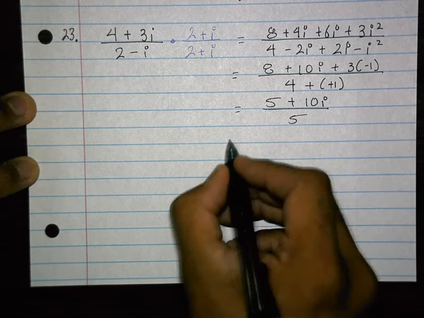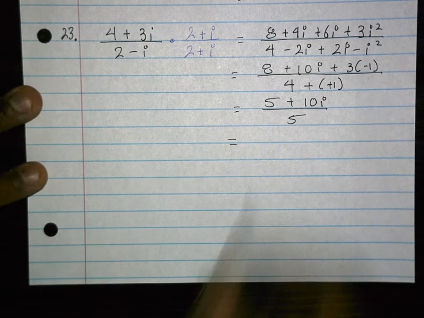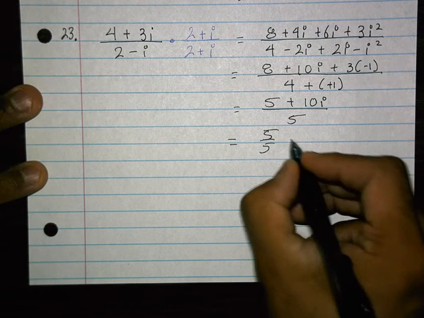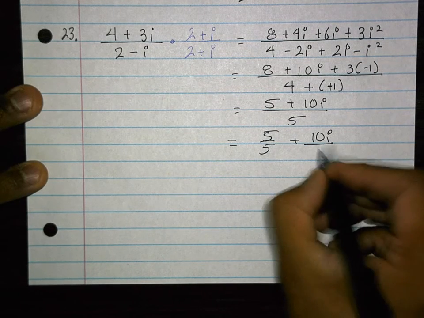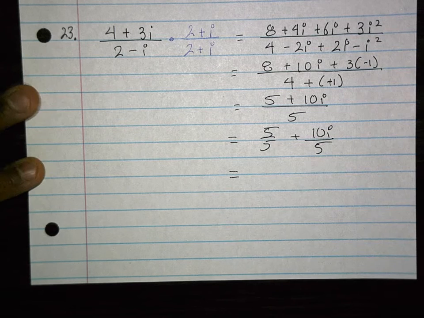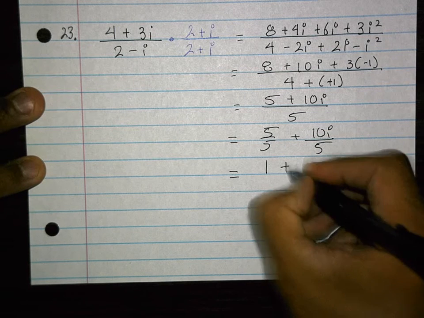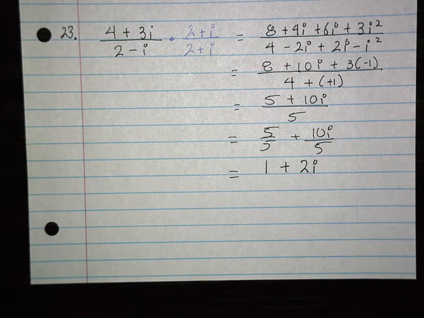Then I have to put this into complex form by dividing up the fractions: 5 over 5 plus 10i all over 5. And lastly, just reducing, I get 1 plus 2i. And let's look at number 24. This will be the last one for this video.